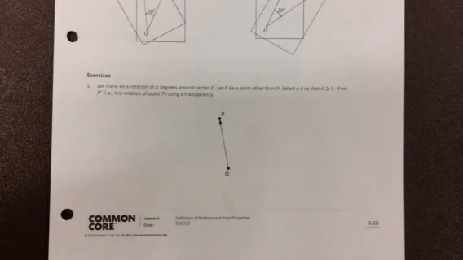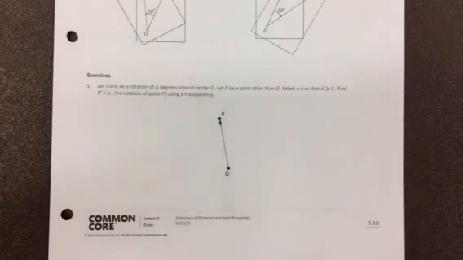Right, exercise 1 tells us that we're going to rotate point P a certain number of degrees around center O. So P is labeled here for you, and we're told in this case to make D, our degrees of rotation, greater than 0. So that would mean we'd be going in a counterclockwise direction.